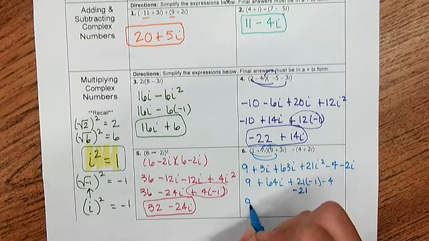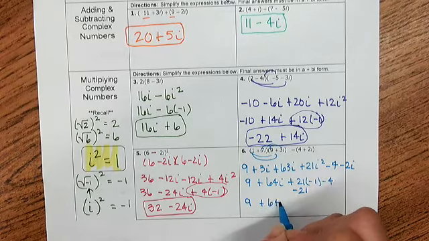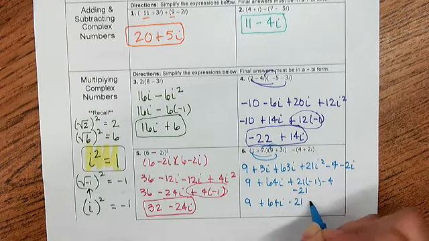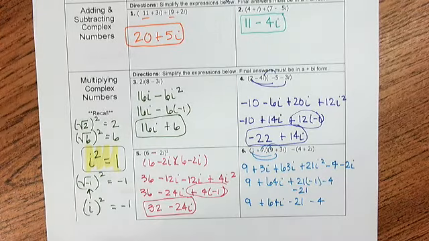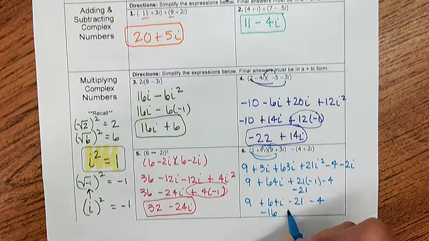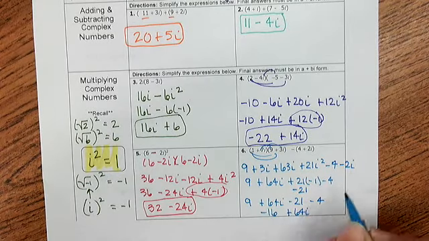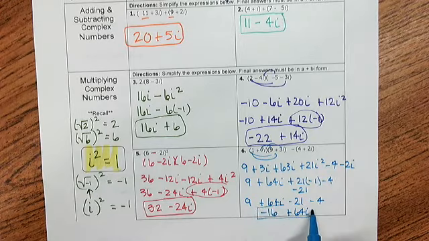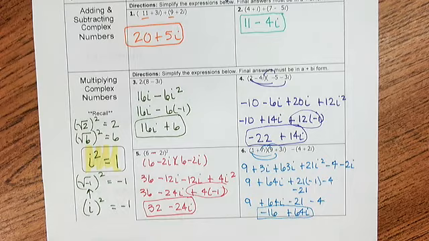So I have 9 plus 64i minus 21 minus 4. 9 minus 21 is negative 12. Negative 12 minus 4 is negative 16. So that's negative 12, yeah. Okay.